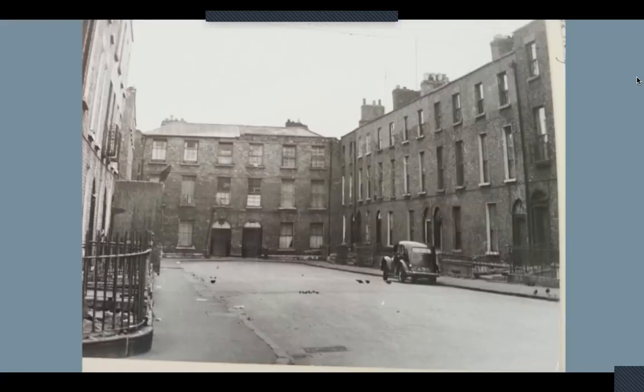And here is Dublin. Here's a Dublin street or cul-de-sac. And you can see that at one time these houses would have been very, very salubrious, and they would have housed the Anglo-Irish gentry. But in the late 19th century, these were being sold off, and they were taken over by landlords, and this was squalor.